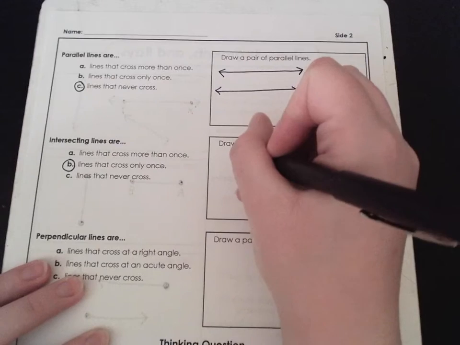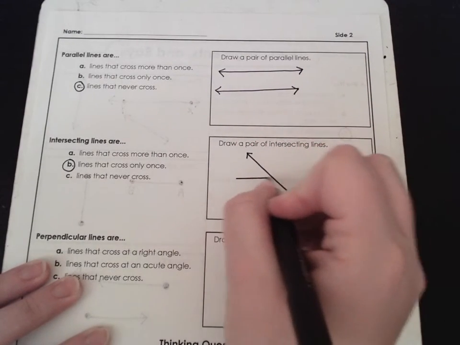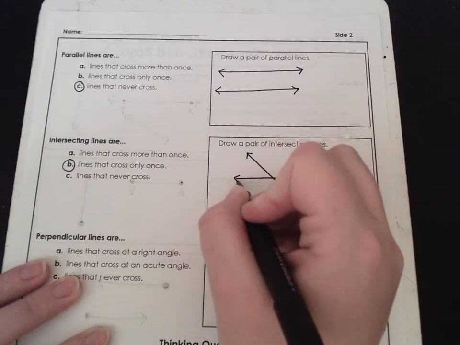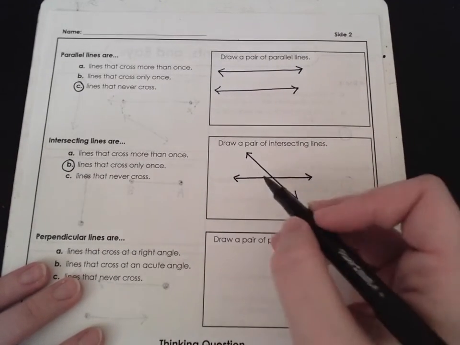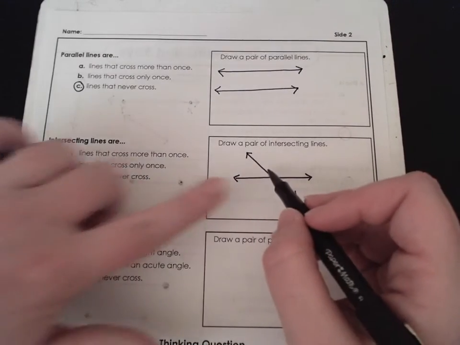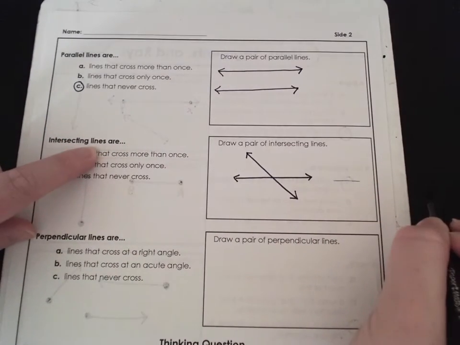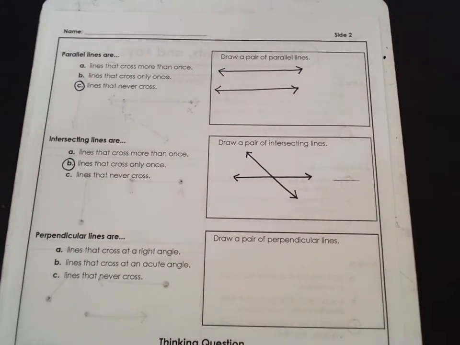Intersecting lines are lines that cross only once. So intersecting lines could look like this. Notice how my lines are kind of slanted. Here's where they intersect. They're only crossing one time. This line is going to extend like this forever in both directions. This one's going to extend like this in both directions. Since they're straight lines, they're never going to touch again. They only cross over that one time.